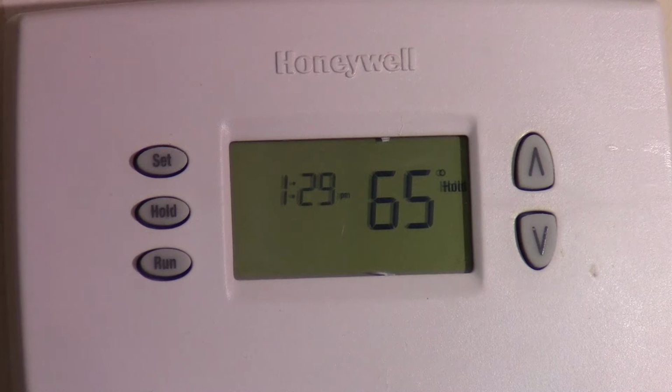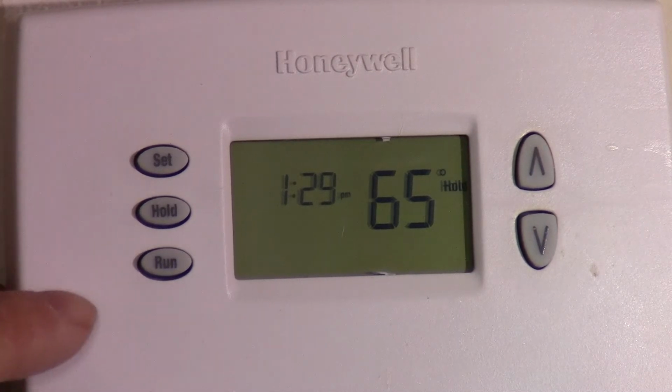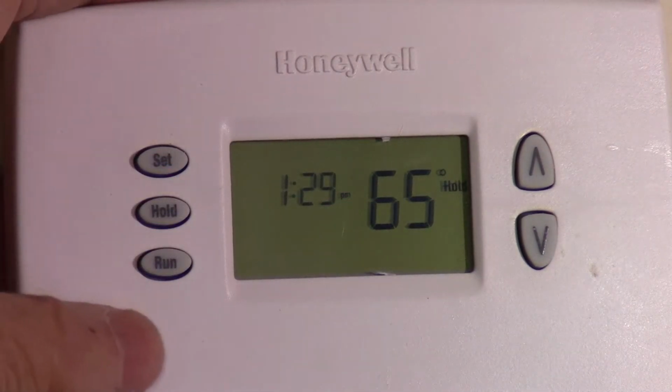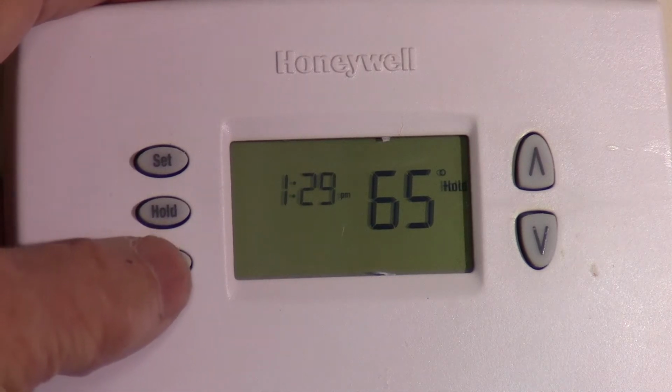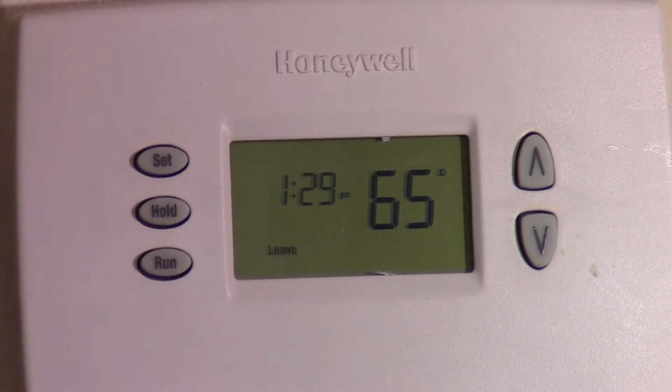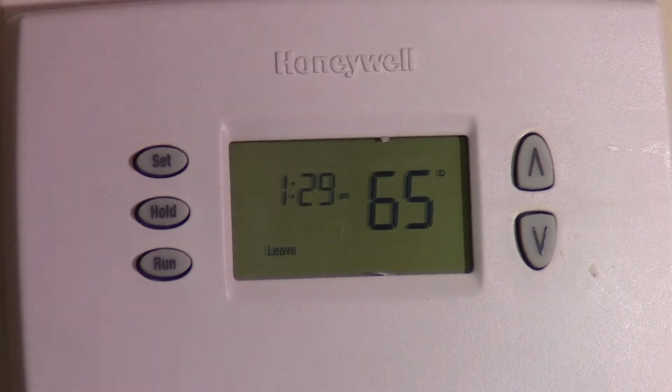So from now on, the temperature will be 62 regardless of your previous setting. And then to change it all back to your previous program, all you have to do is press run. And then you'll be back to your previous programming.